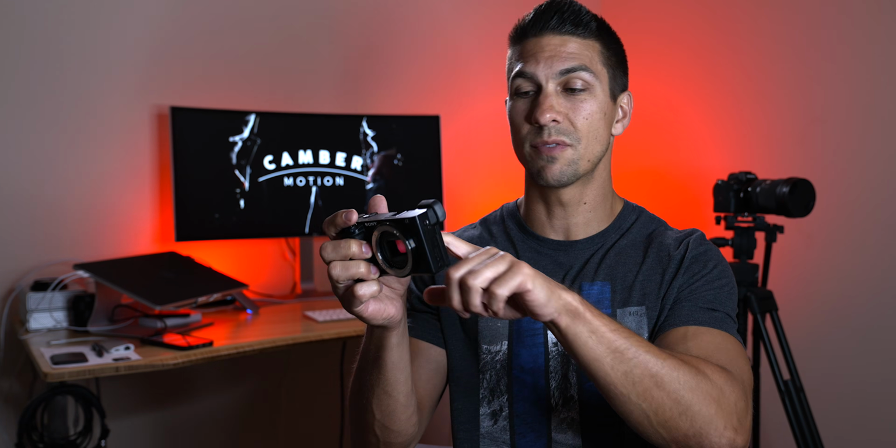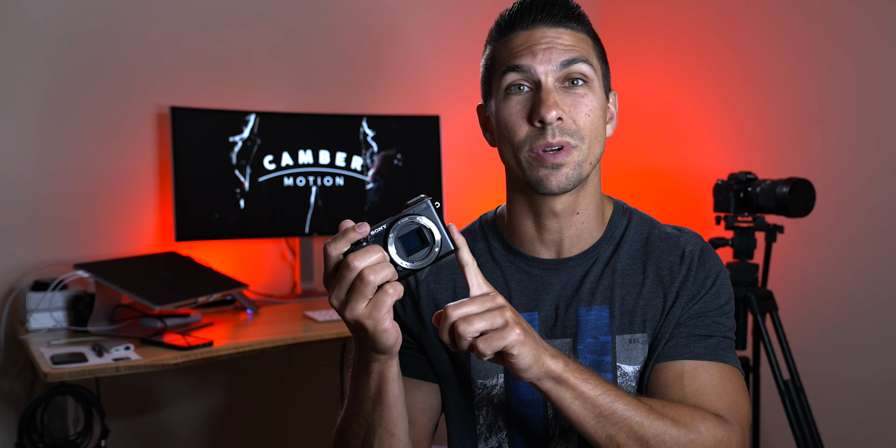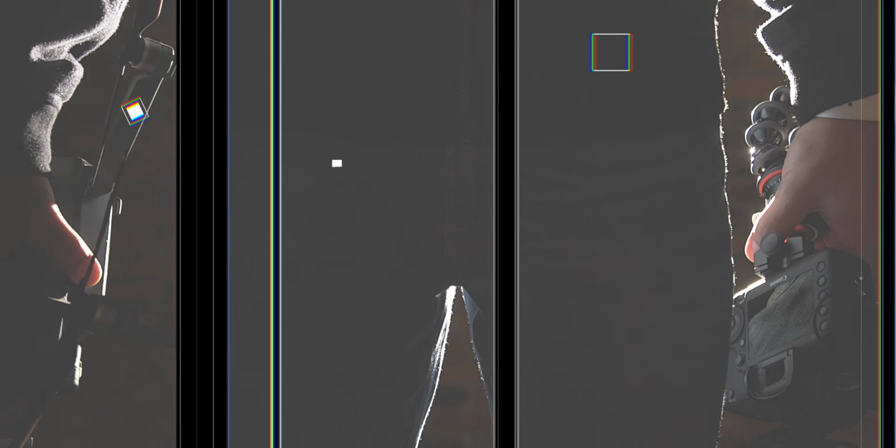Getting a new camera is always really exciting, but it can also be a bit overwhelming once you start sifting through all the menus, trying to figure out which settings you should use to make your camera's videos look good. So I'm going to give you a little shortcut by showing you what settings I use on the Sony a6100 to get you on your way to making more cinematic videos.